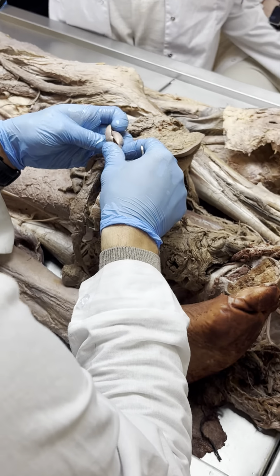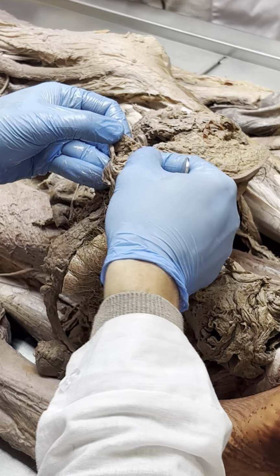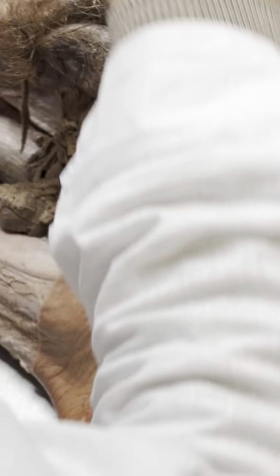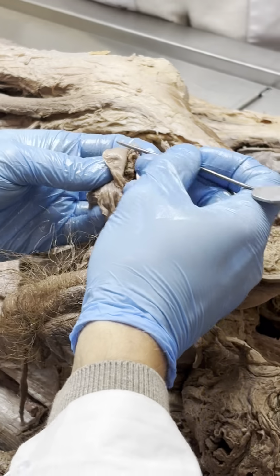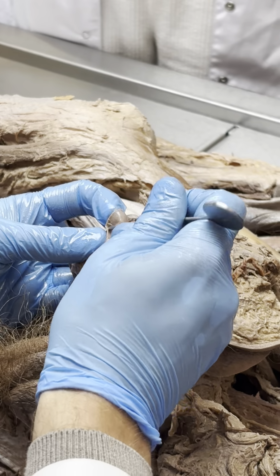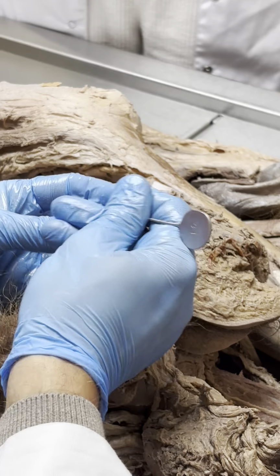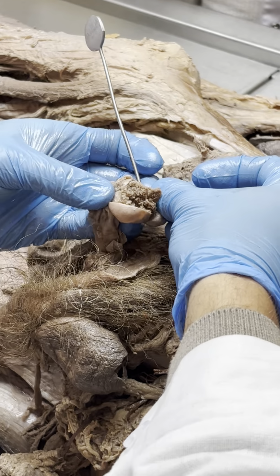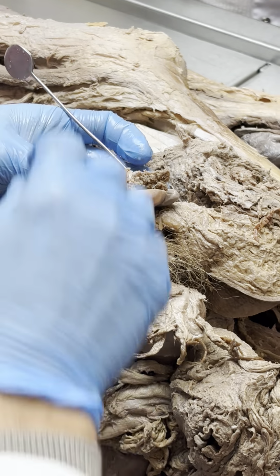Tunica albuginea is visible here. Look, do you see this specimen or not? It's the first time you see this specimen. So tunica albuginea is visible, so I made a mark like this. Yes? Tunica albuginea of testis, lobes of testis.